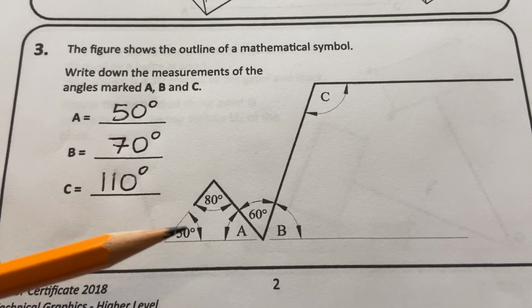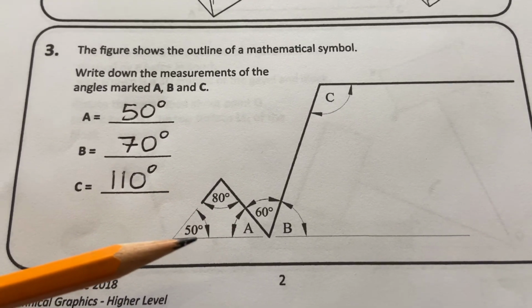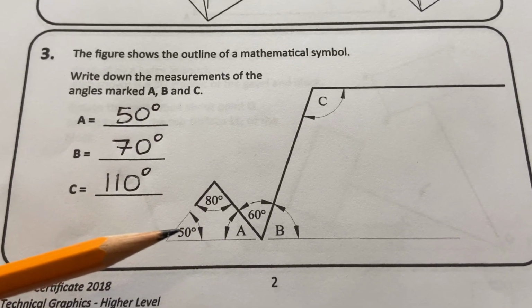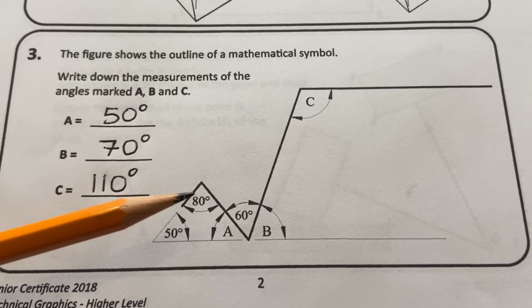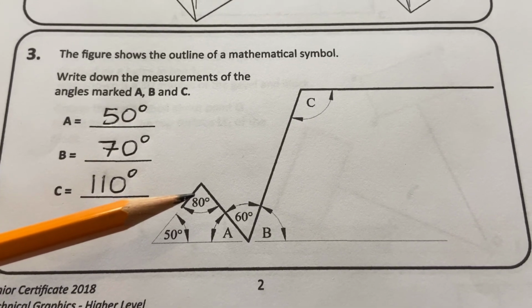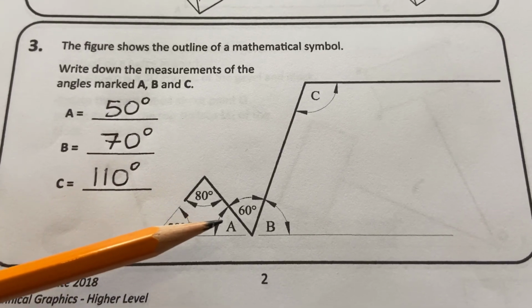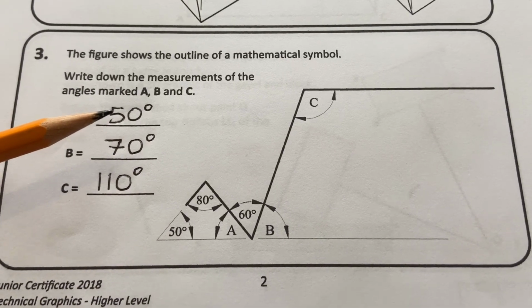Now we all know that if we add all the angles of a triangle together, we get 180 degrees. So we have 50 and we have 80 there already. Add them together and we get 130. Subtract 130 from 180 and that will give us angle A. So A is 50 degrees.